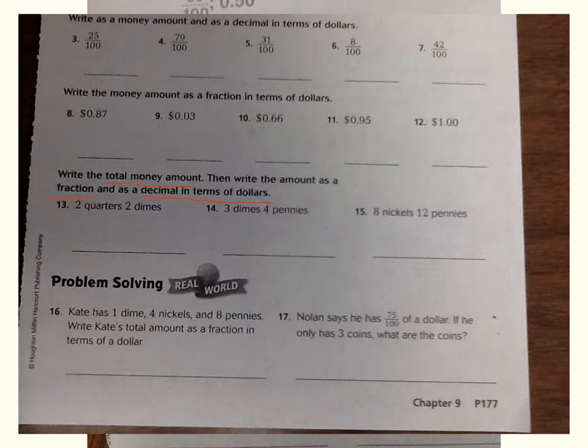So let's do number 13. 2 quarters is how much? 50 cents. Plus 2 dimes is, how much is 2 dimes? 20 cents. So if you write it out like this, you're going to be able to figure it out. So 50 plus 20 is what? 70. Okay.